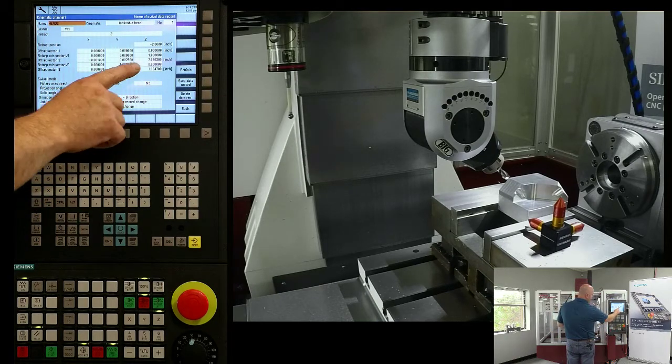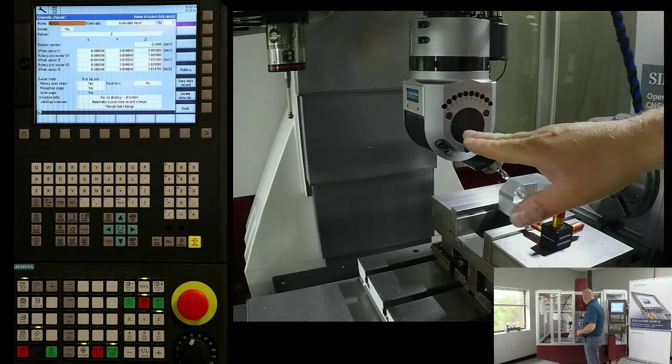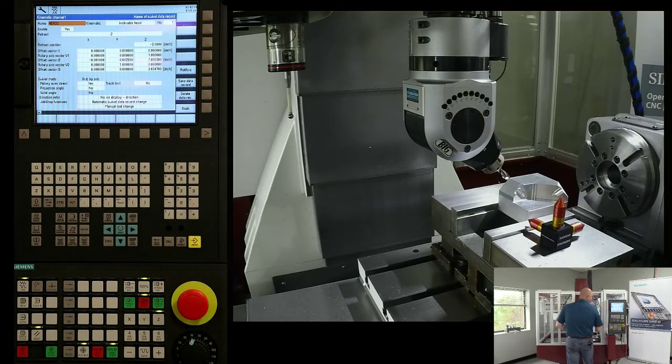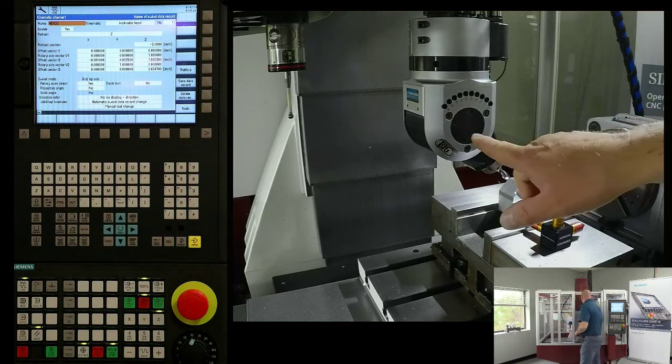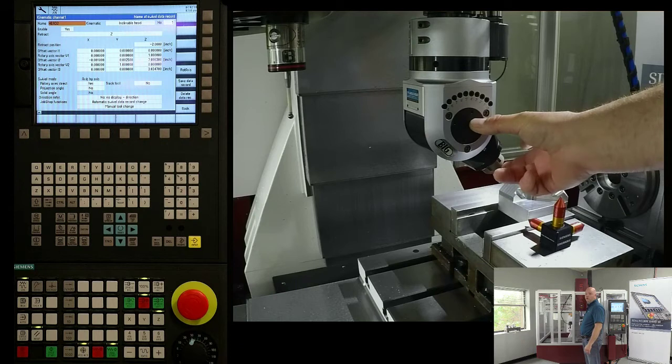So I have a value of 7.086. That's the distance from a gauge line to center of rotation, and then a value of 3.8 and change is the distance from center of rotation out to here. Now, part 2, we're going to show you how to measure those.